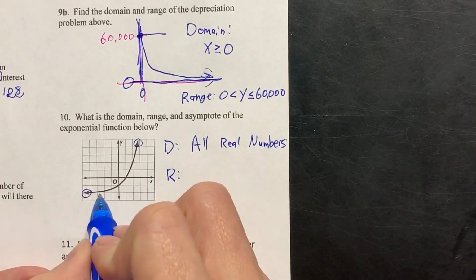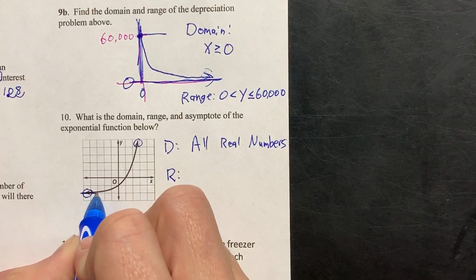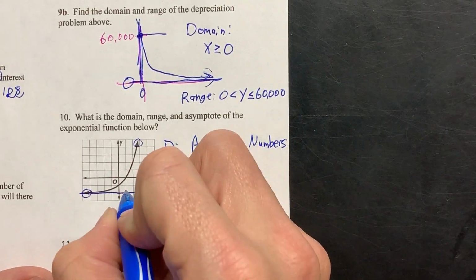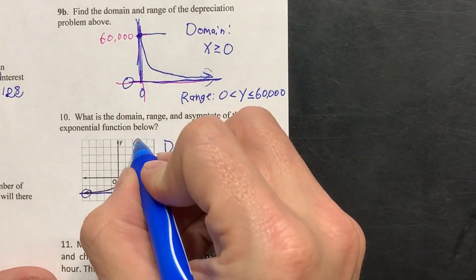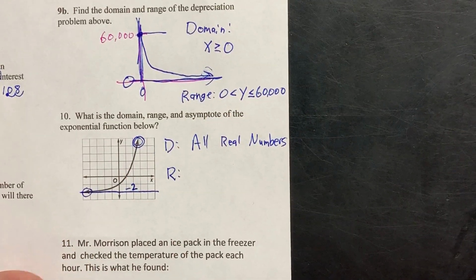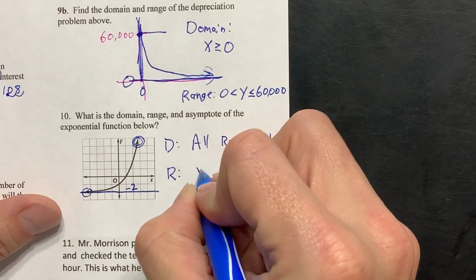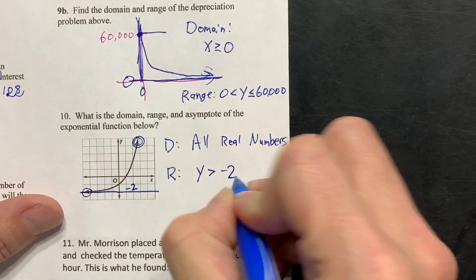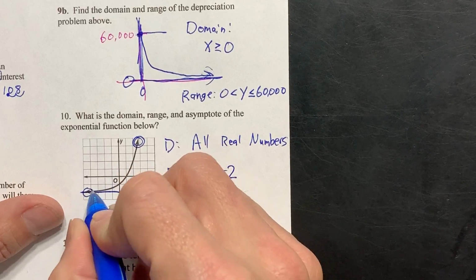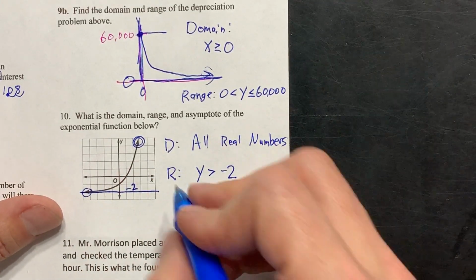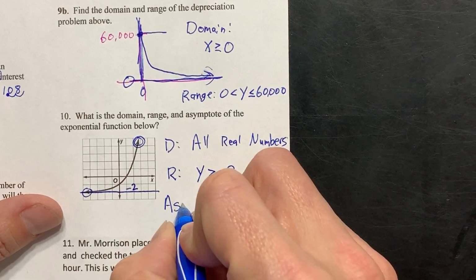It does have a bottom. It never passes that boundary right there. That's my floor. That's down at -2. The top, it goes on forever though. So the range is all the y values above -2. Now, does it equal -2? It does not. That's the asymptote. So I don't put an equal to under there. The asymptote.